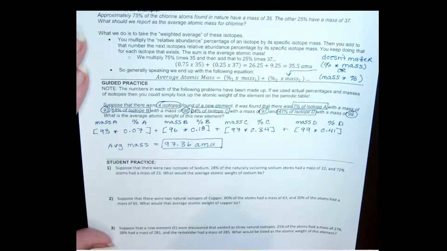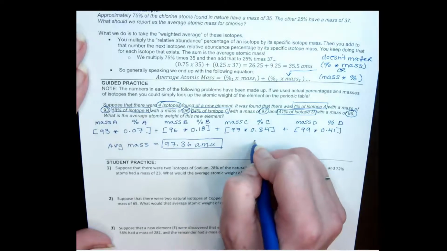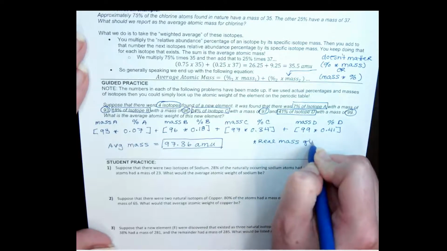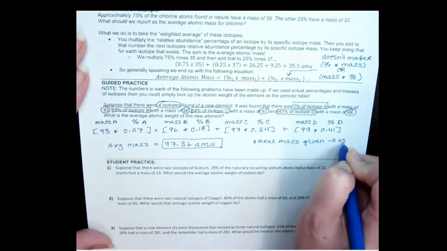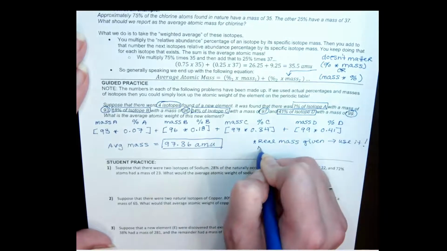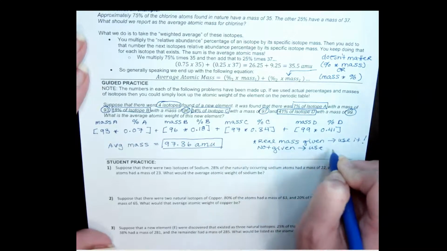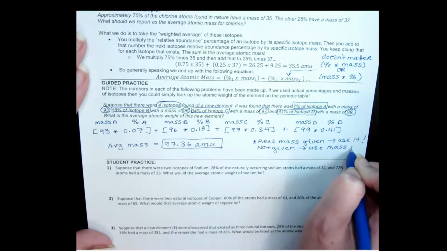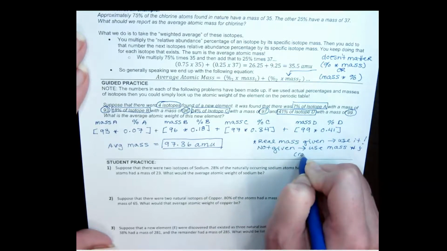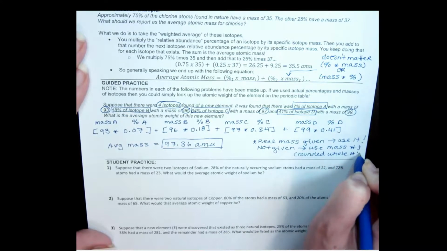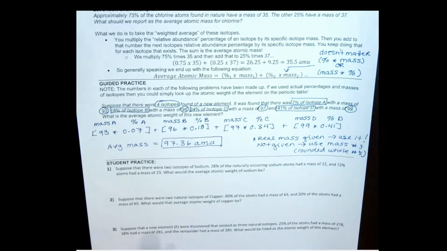And then just a little reminder that if they give you the real mass, use it, right? If it's not given, use those mass numbers, which are those rounded whole numbers. Use the numbers they give you, okay? So following that, you should be able to do the 3 problems on the bottom.